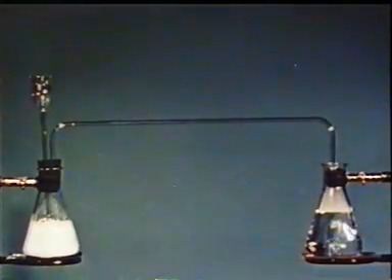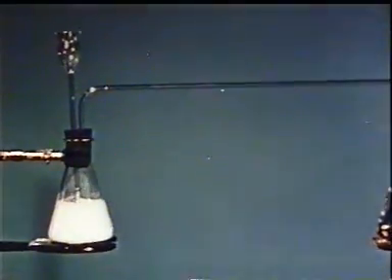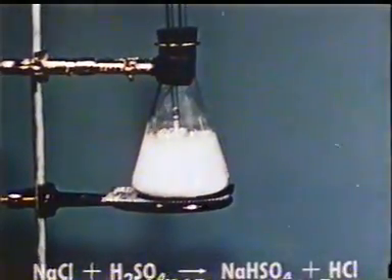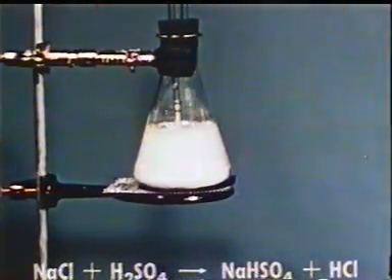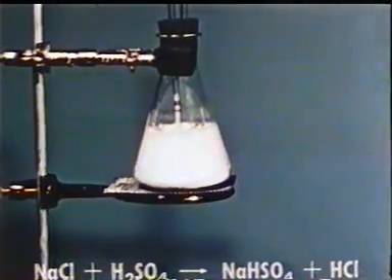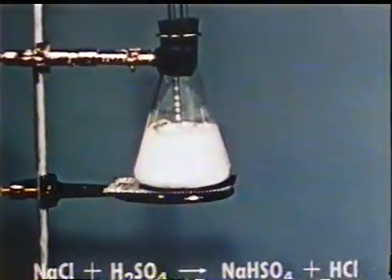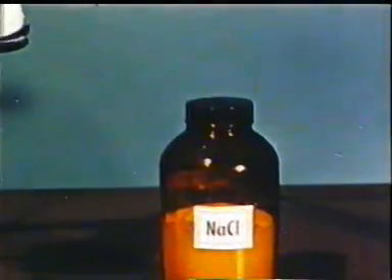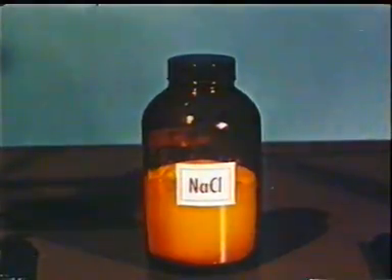A salt can also be prepared from another and different salt. Earlier, you remember we made hydrochloric acid by reacting sulfuric acid with sodium chloride. Again, we have sodium chloride in concentrated sulfuric acid. Our products are hydrogen chloride gas and sodium hydrogen sulfate, a salt, different from the sodium chloride we began with. Sodium chloride is used in the preparation of many salts, acids, and bases.